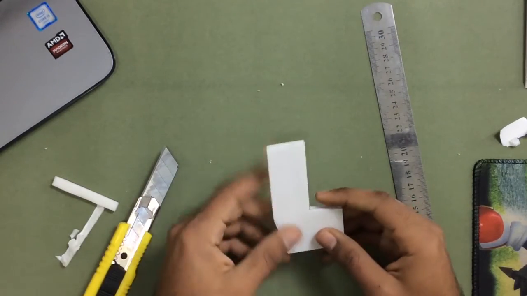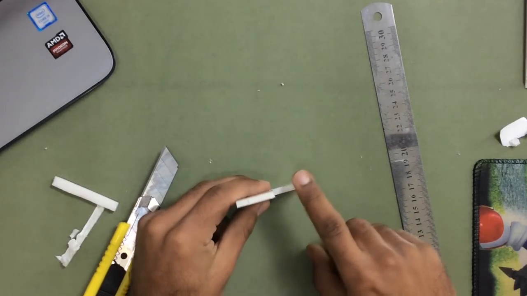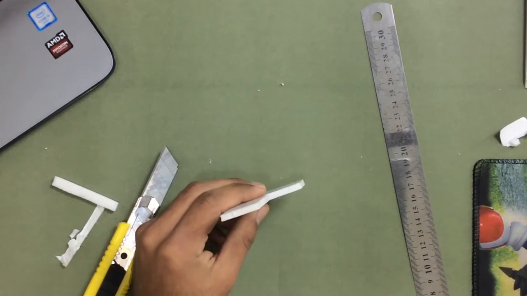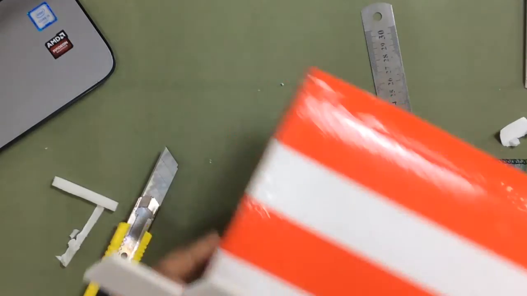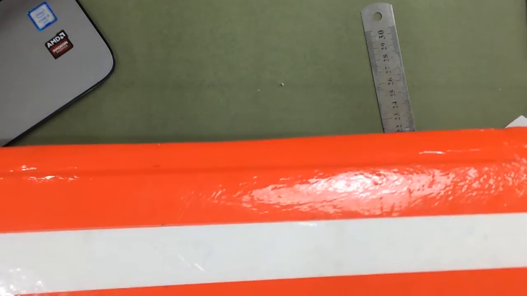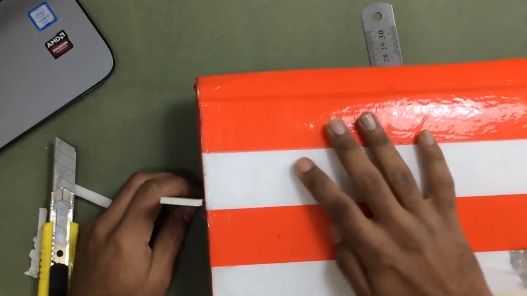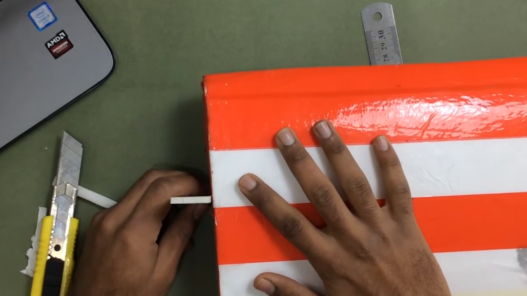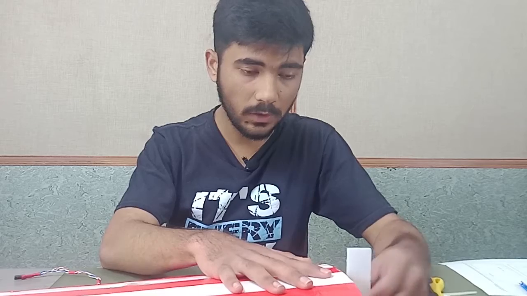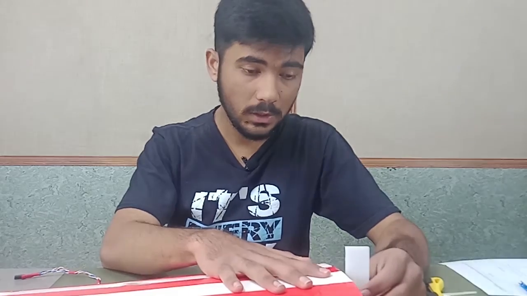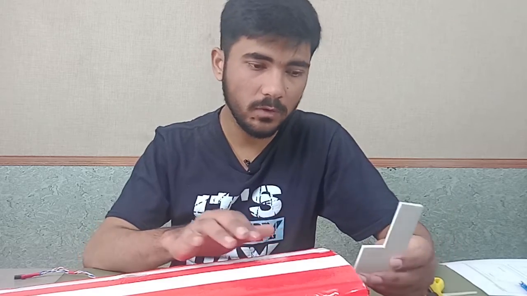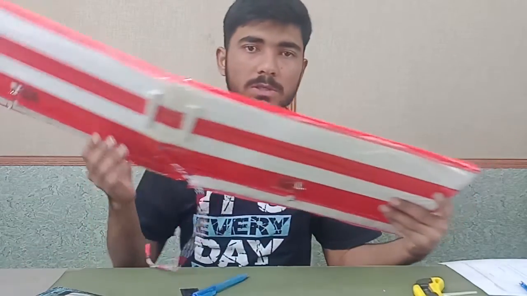So I've cut the part which will be placed as a gauge for dihedral. You can just take your wing, level your wing on one side, and place this dihedral gauge on this side, and then you'll have a good slight angle of the dihedral. I want 5 degrees of dihedral. You can go up to a certain value, but for a trainer I like 5 degrees of dihedral.